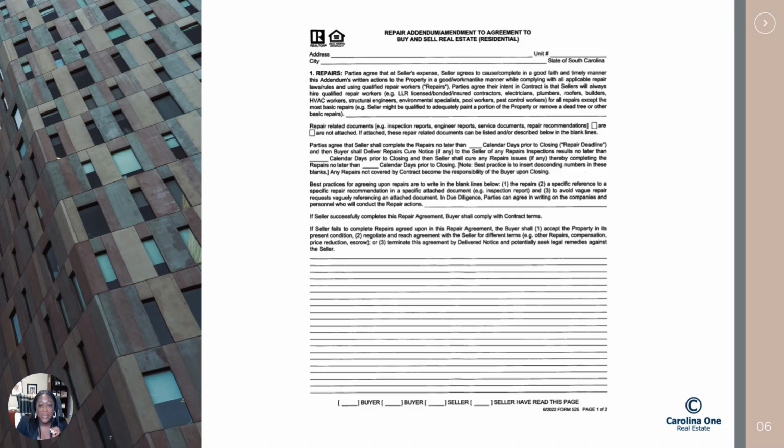All repair negotiations must be completed before the end of due diligence. You cannot still be negotiating repairs and due diligence is that same day at 5 o'clock. My advice to you is to extend due diligence until you have a chance to ratify the repair addendum.